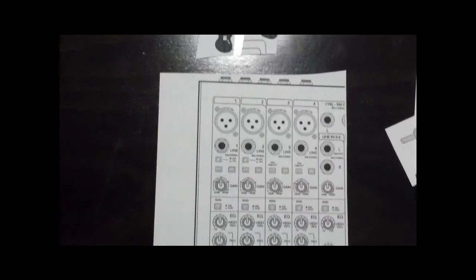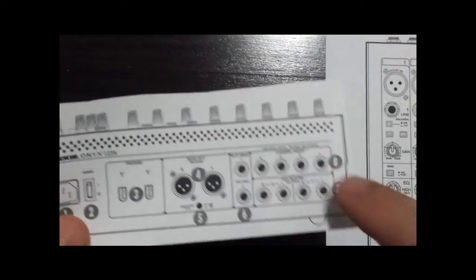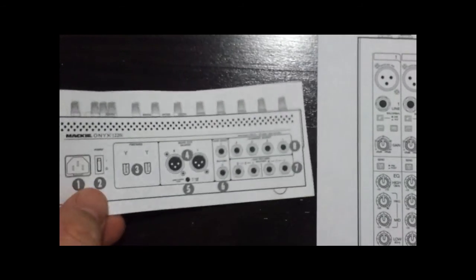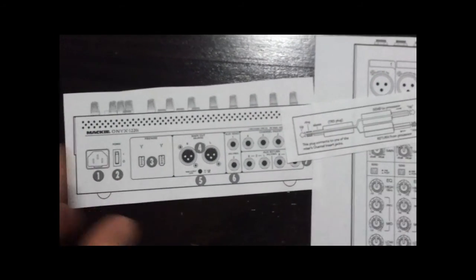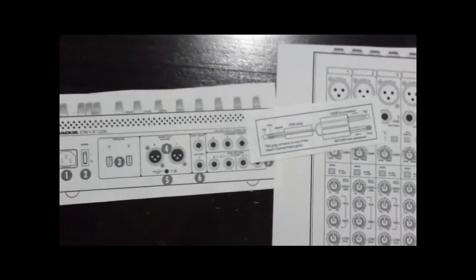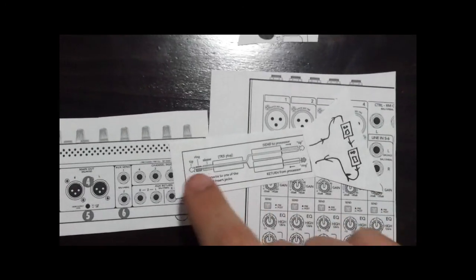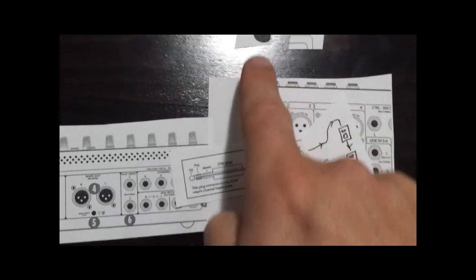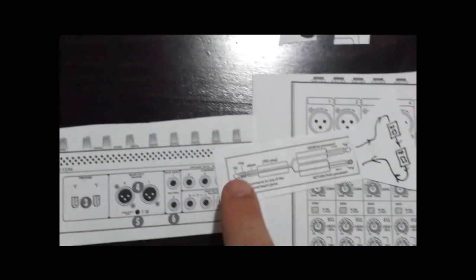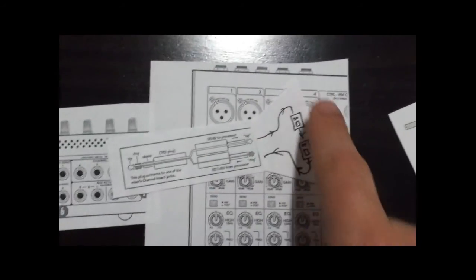From here, we have a special effect loop. Moving to the rear side of the mixer, we can see that we have a 1/4 inch TS socket. However, this is a special socket which uses a 3-wire cable like this. This end goes to the mixer and the 2 other ends loop with an effect chain. So the signal goes from the source to the effect chain and back to the mixer.